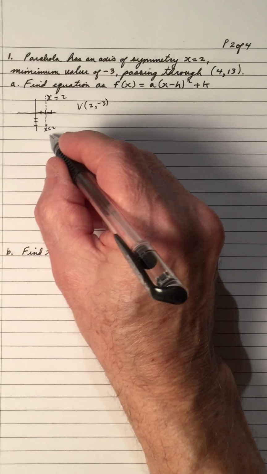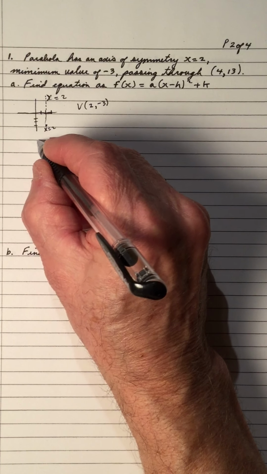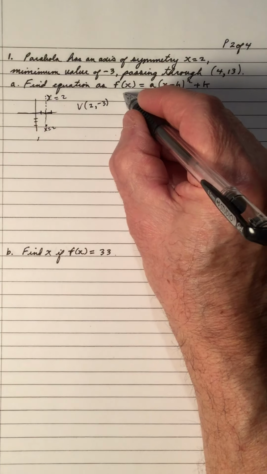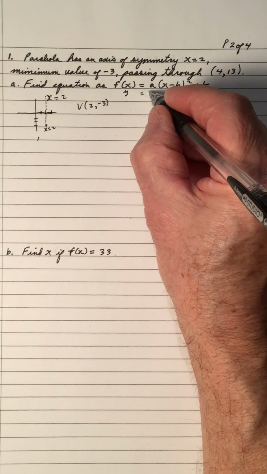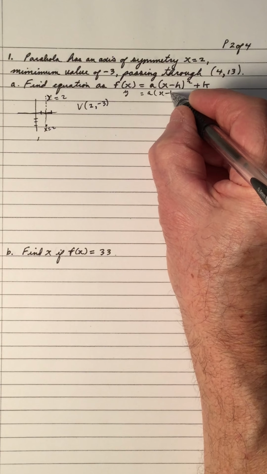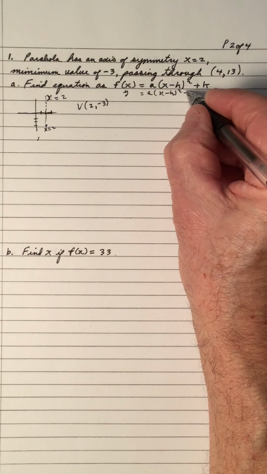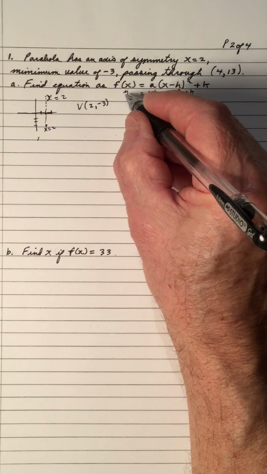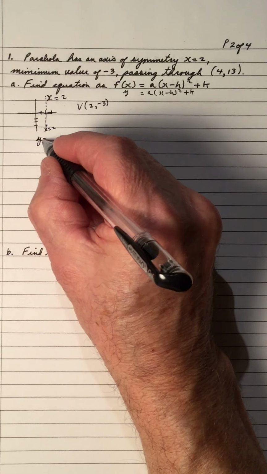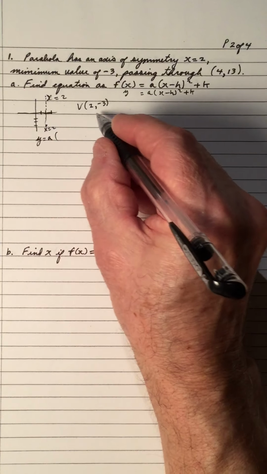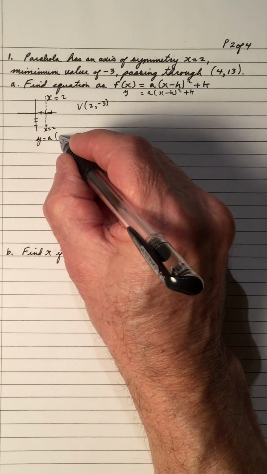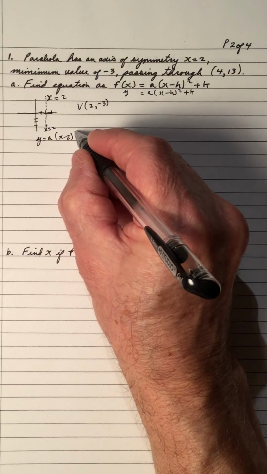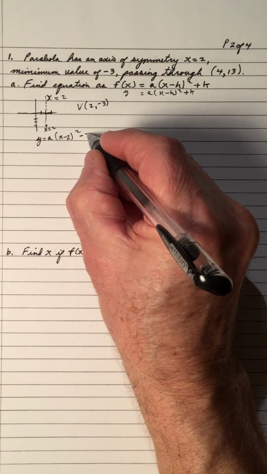So let's put the vertex in the parabola equation, and instead of f of x, let's use a y. So y equals a times (x minus 2) squared minus 3.